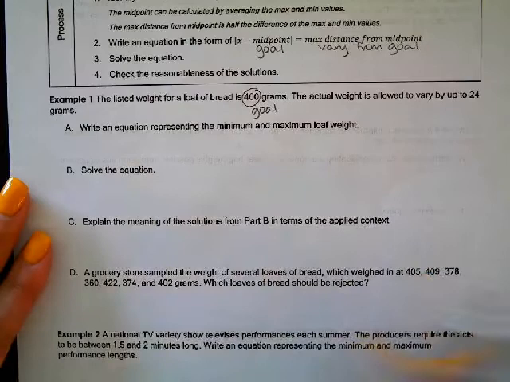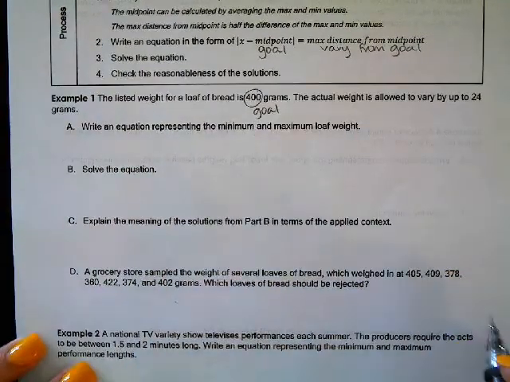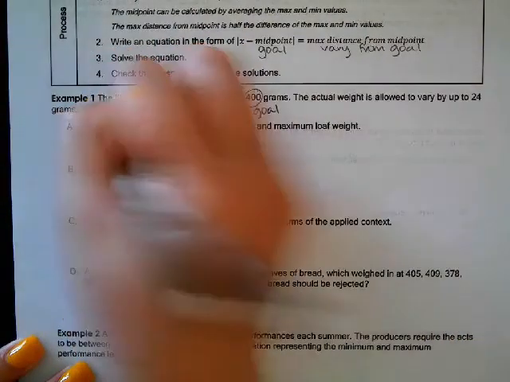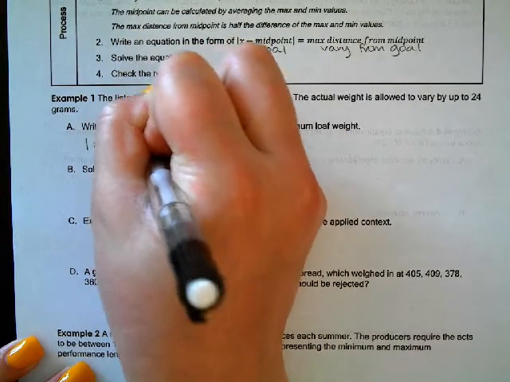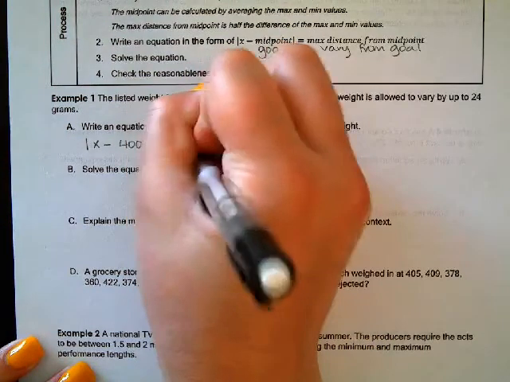They want us to write an equation representing the minimum and maximum loaf weight that is going to be acceptable. So we're going to say x minus our goal, x minus 400, equals the amount we're going to allow it to vary, equals 24.